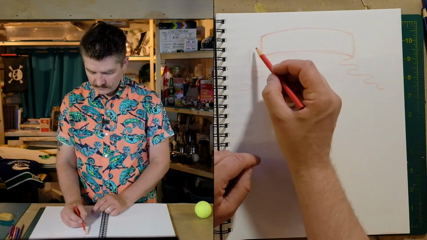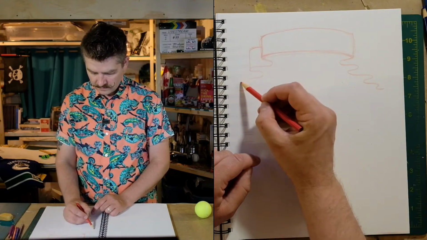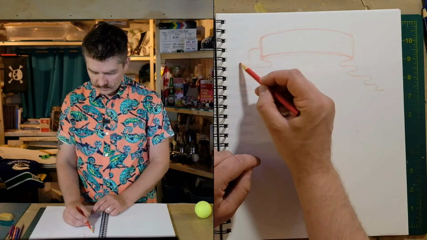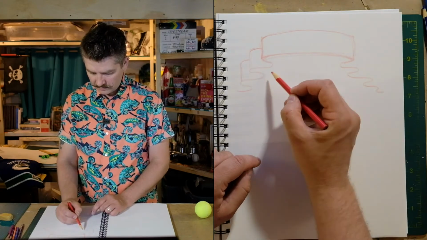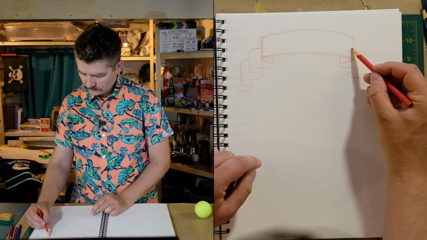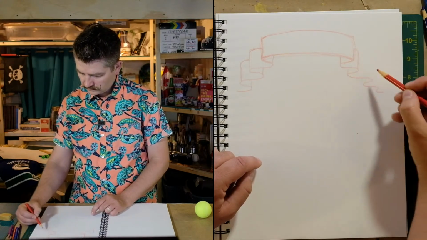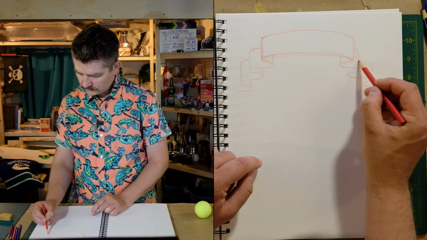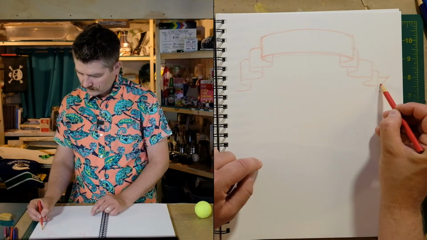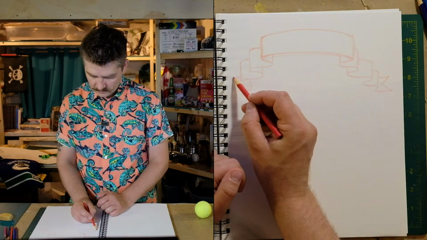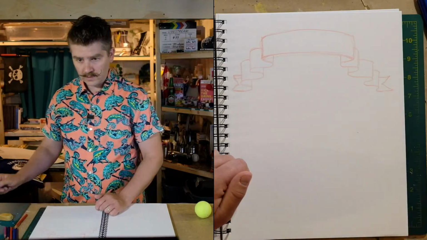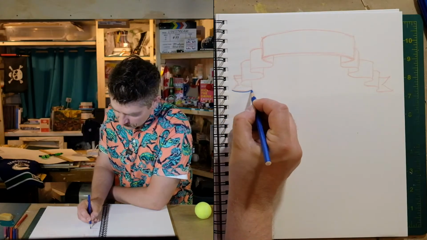You always want these to be the same height, and they have the same kind of curve. Let's say these ends should be a little higher. So I'll just go over this really quickly.